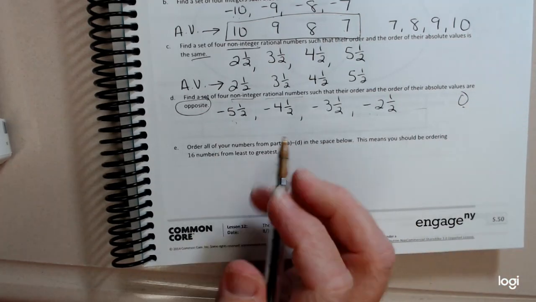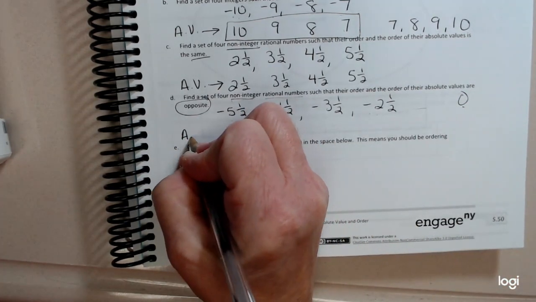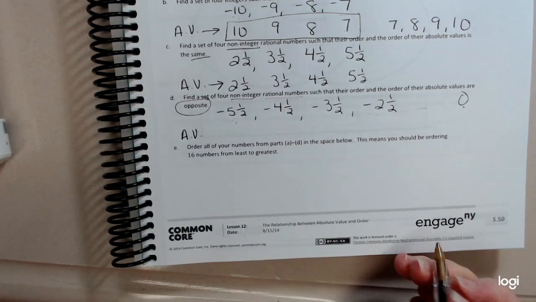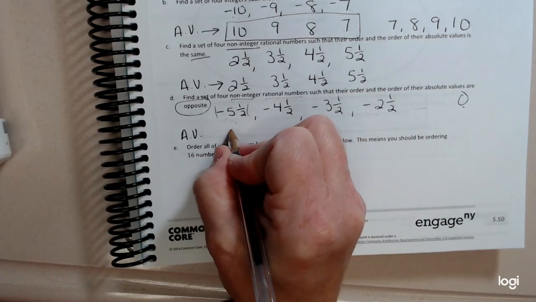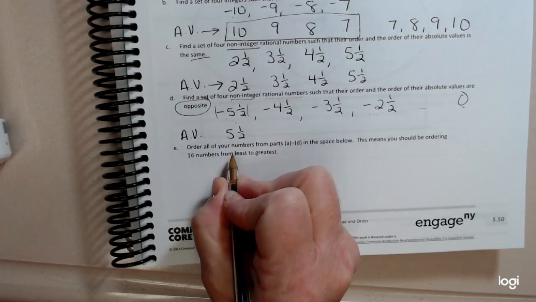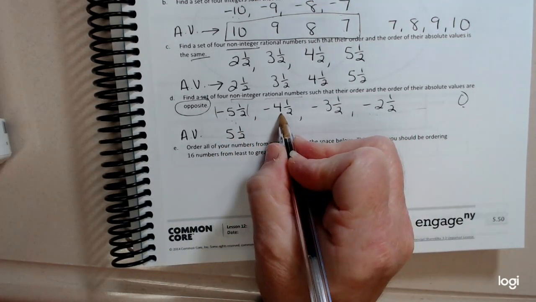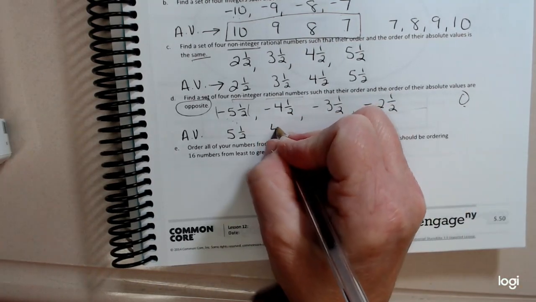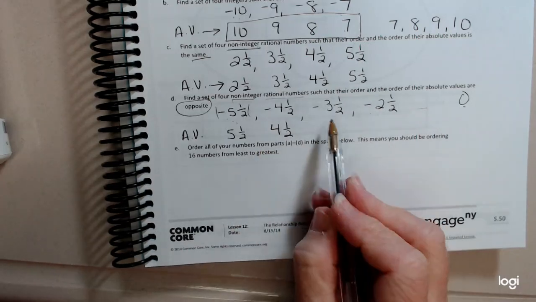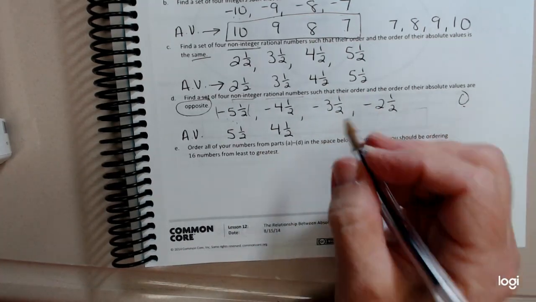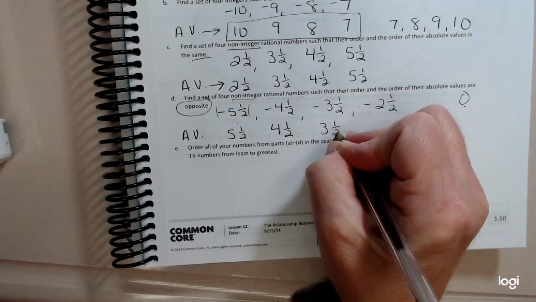Once we look at absolute value, I'm going to write AV here for absolute value. What is the absolute value of negative 5.5? 5.5. How far is negative 4.5 away from 0? Well, it's 4.5 places. Remember, absolute value is always positive. How far is 3.5 away from 0? 3.5 places.